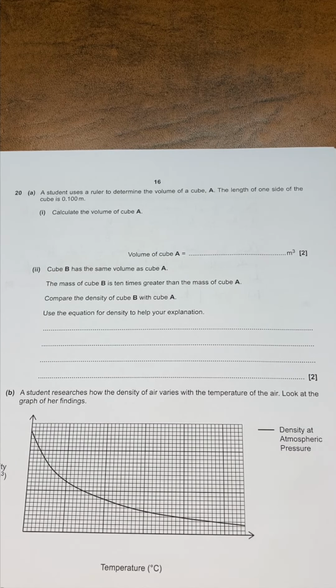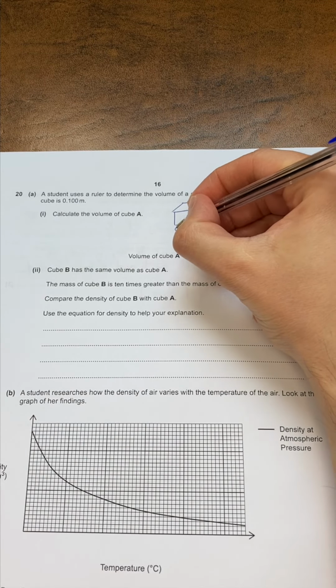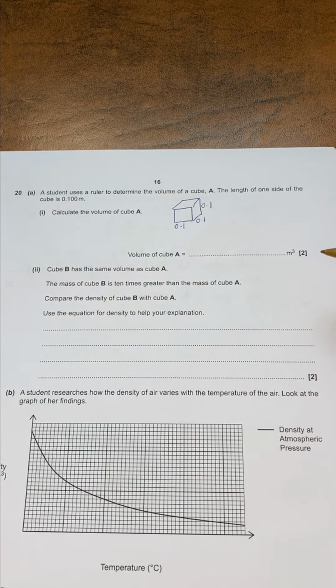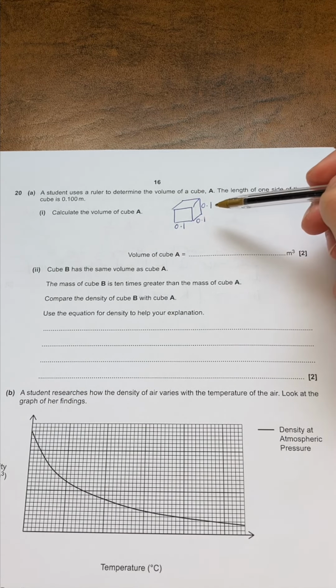Question 20A, Part 1. A student uses a ruler to determine the volume of a cube A. The length of one side of the cube is 0.100 metre. Calculate the volume of cube A. Here's our cube, not particularly to scale, but it's worth noting that each side is 0.1 metre, or rather the width, depth and height are all 0.1 metre.